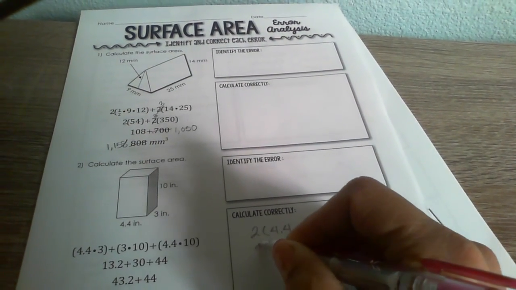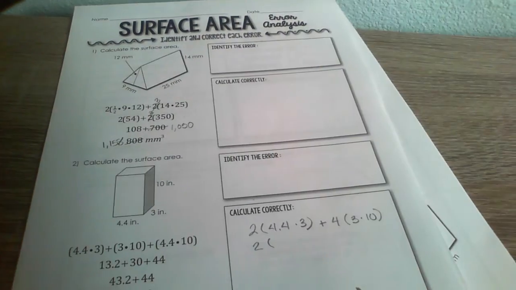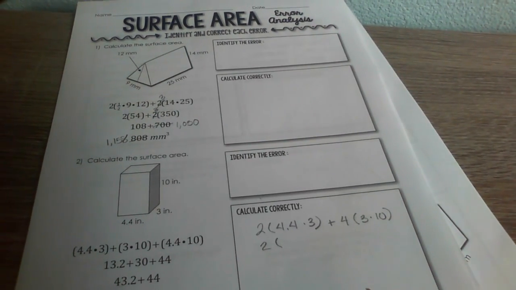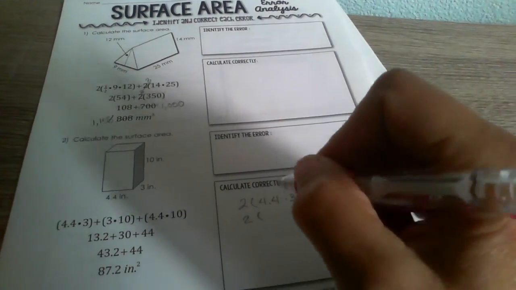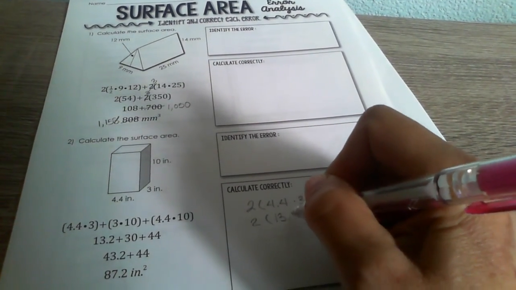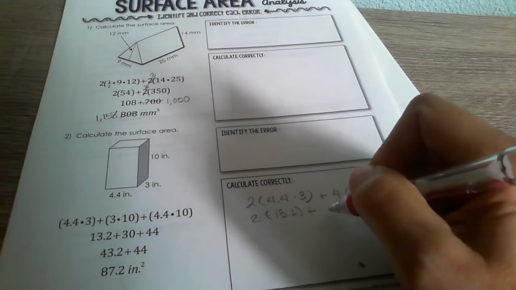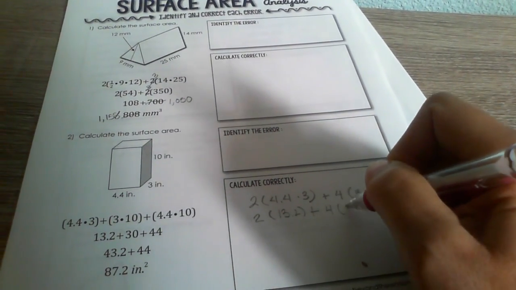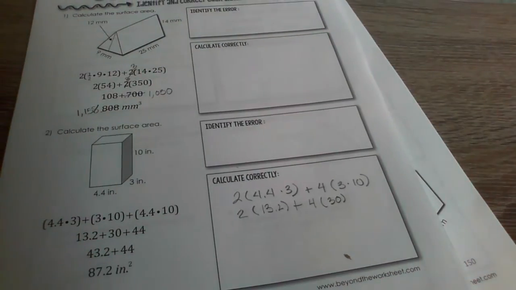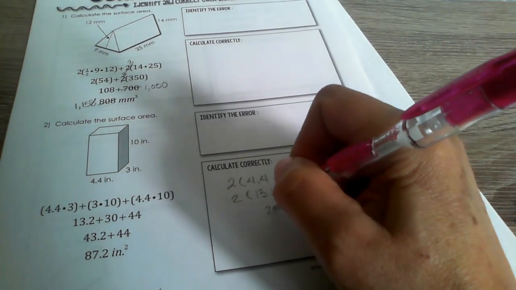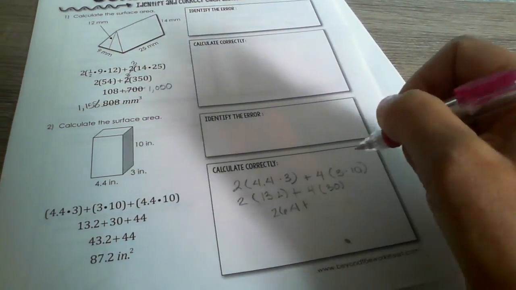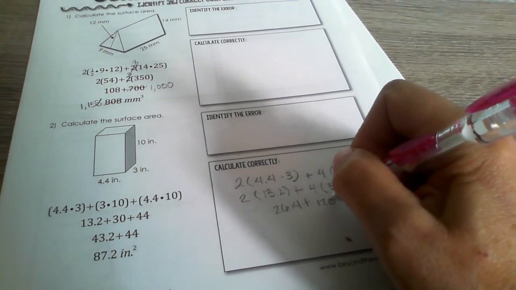So this one is going to be 2, 4.4 times 3, which is 13.2, 13 2/10, plus 4 times 30. So 26.4 plus 120.